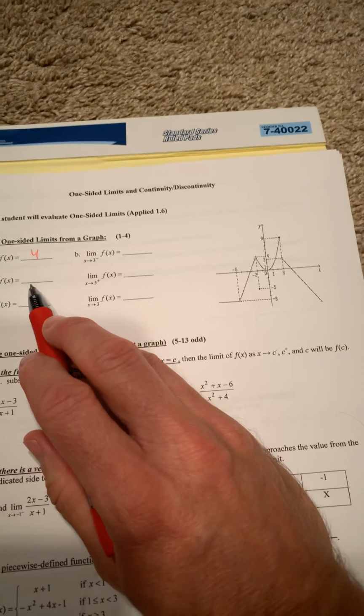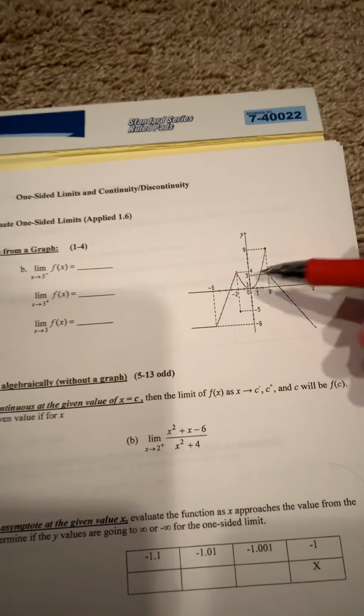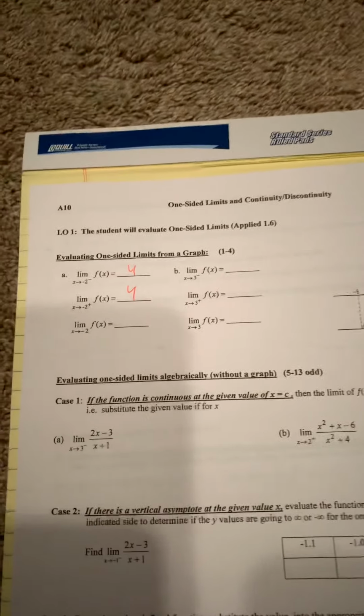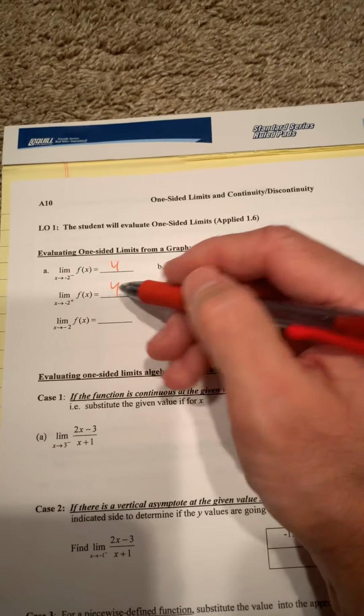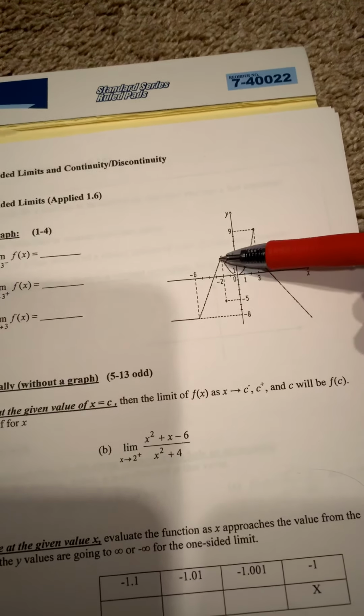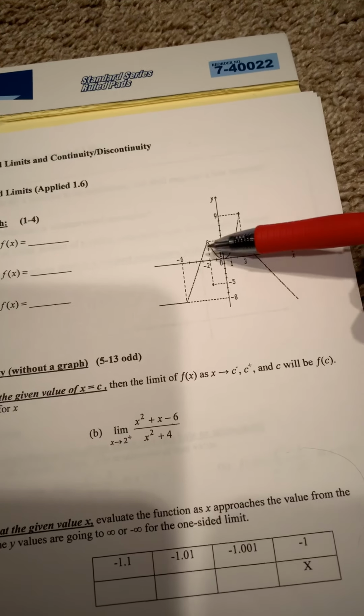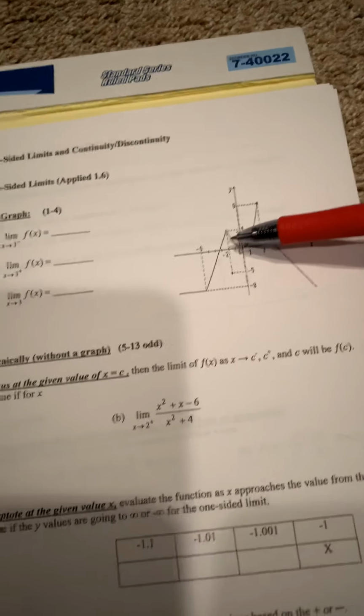So what happens when I approach -2 from the right? So I come over here and I approach -2 from the right, which is 4. Well, if you ever approached the left and right the same, the limit is still 4. Now, as a conceptual understanding, remember the limit's what's happening around the x value, not at it. This graph actually is down here at -5, but the limit is what's happening around it, so that's why the limit's 4, because that's what I'm approaching from the left and the right.